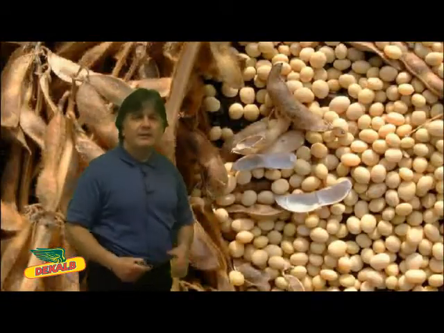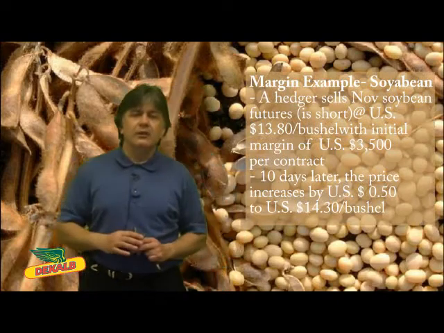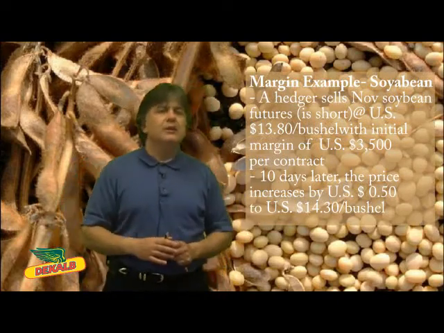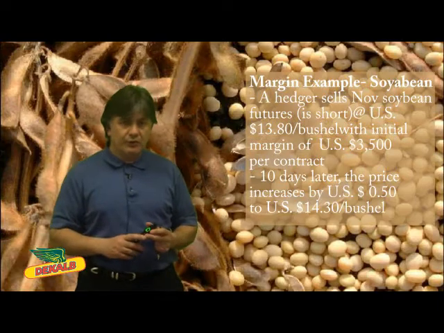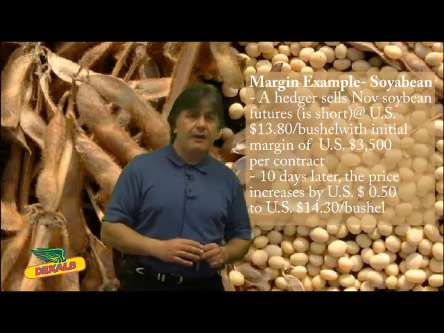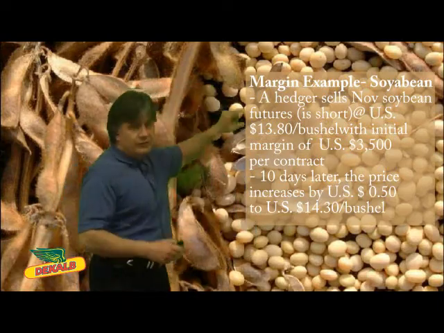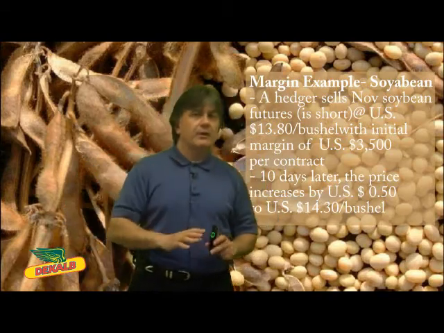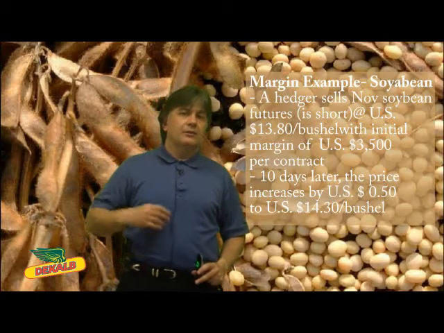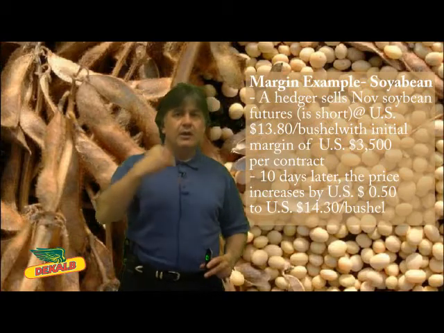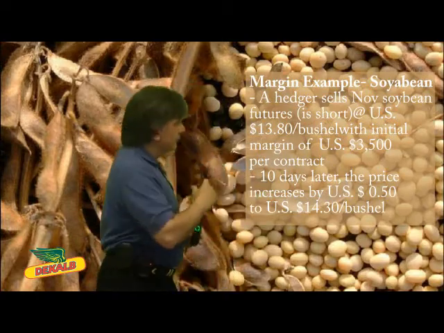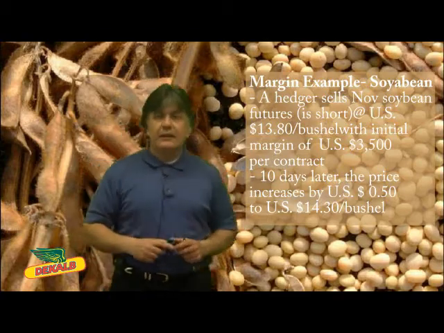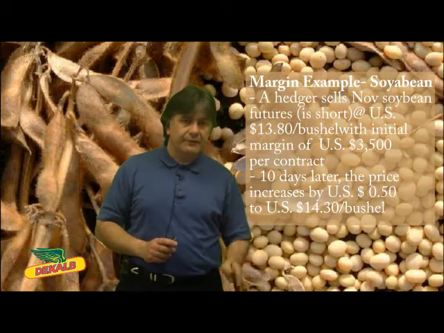Let's go through a quick example with soybeans. In the soybean example, we're saying that the hedger, the farmer, is selling November beans. This is a real life example at, let's say, $9.30 per bushel, and the initial margin is about $3,500 per contract. So at $9.30 per bushel, we're going to sell; we're short. Remember, the hedger, the farmer, is long a commodity, so he has to do the opposite, equal and opposite, in that futures contract. In this case, he's selling soybean futures because he's long the physical commodity.